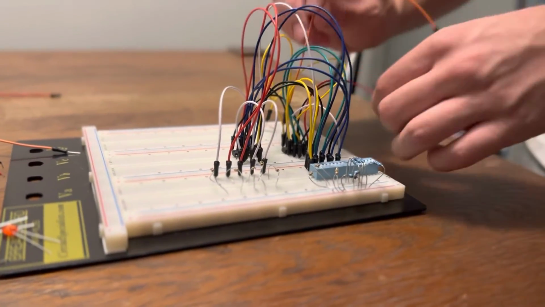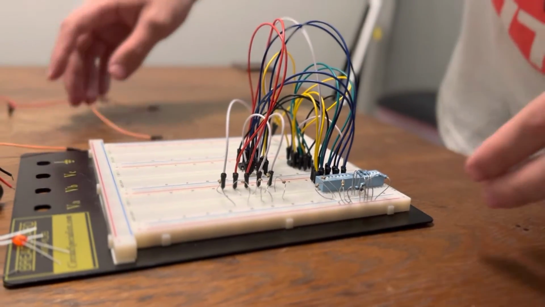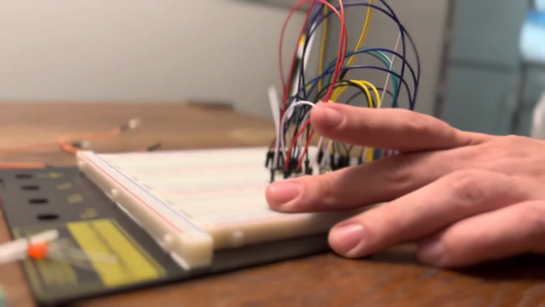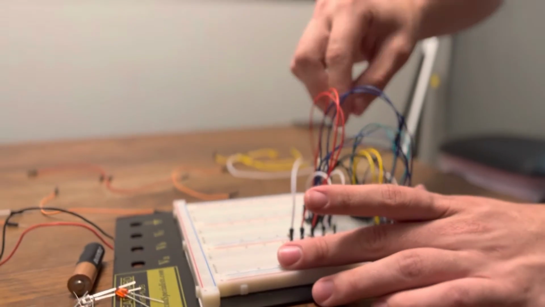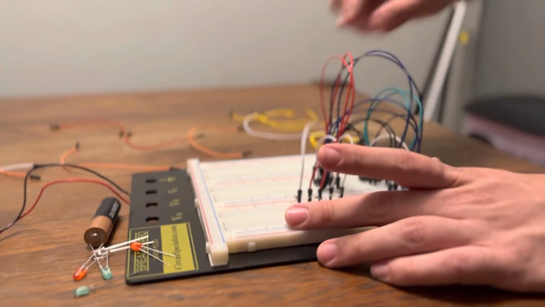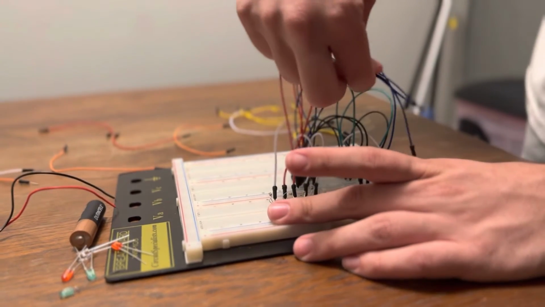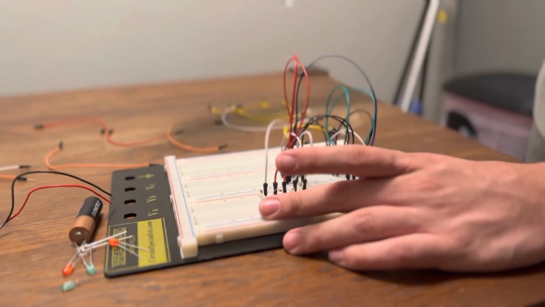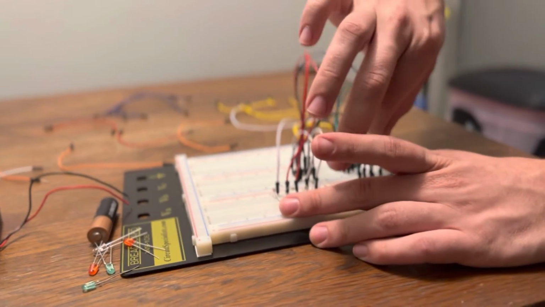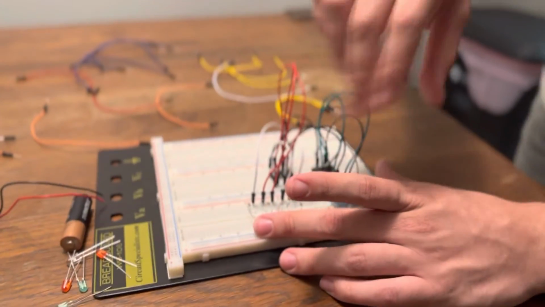Same for here. And then we're going to take away these wires here. These are also CN. These are going to be the A1s, A2, A3, and A0 wires. Include this one as well. These are going to be the B.